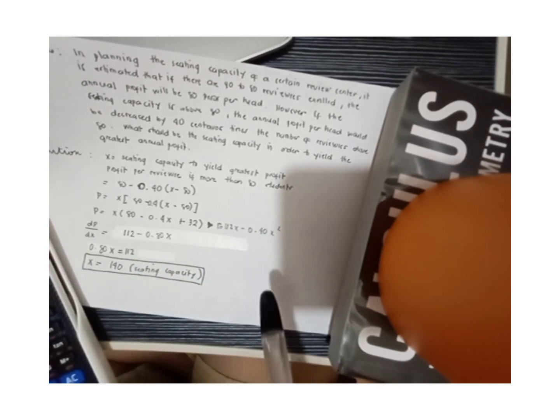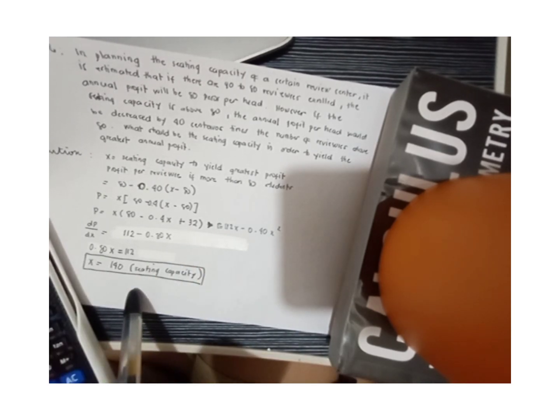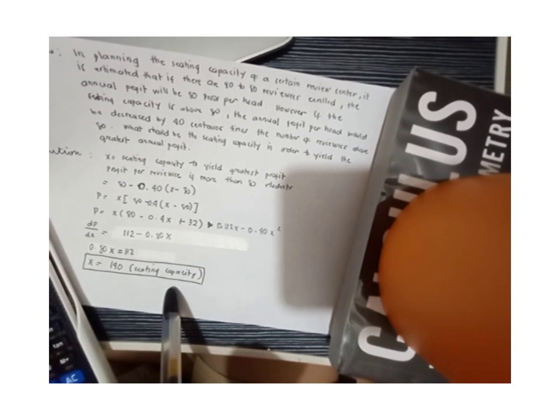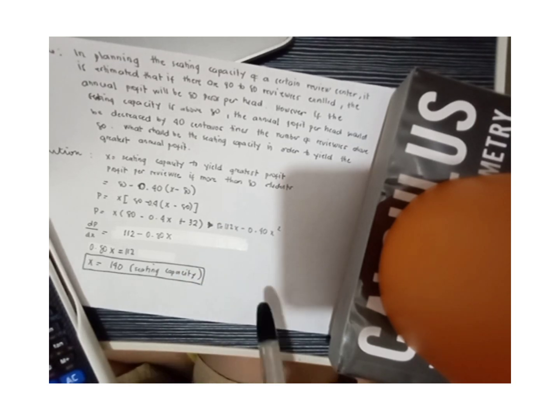So, in conclusion, the seating capacity that yields the greatest annual profit for the review center is 140. Thus, the review center should have a seating capacity of 140 to maximize its annual profit. So that will be all. Thank you.